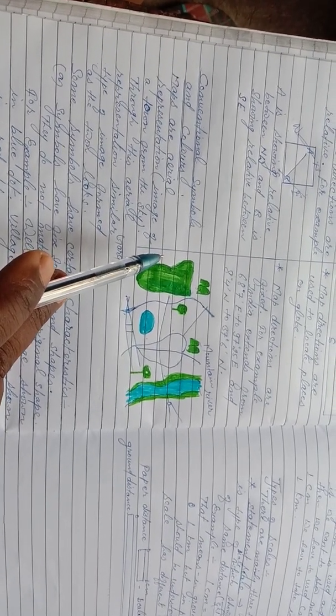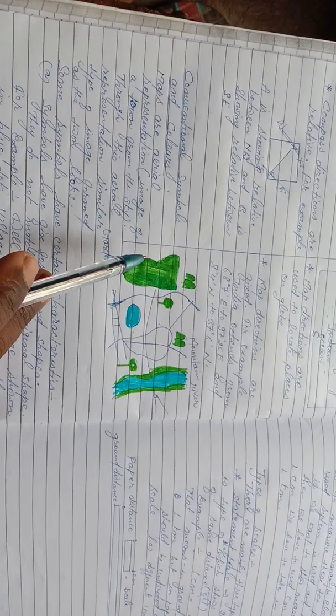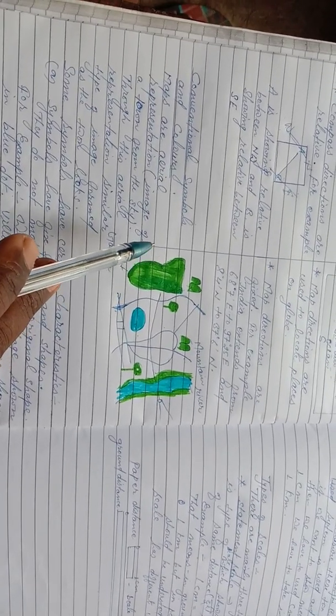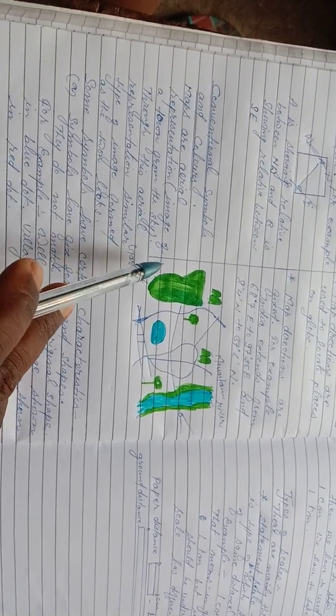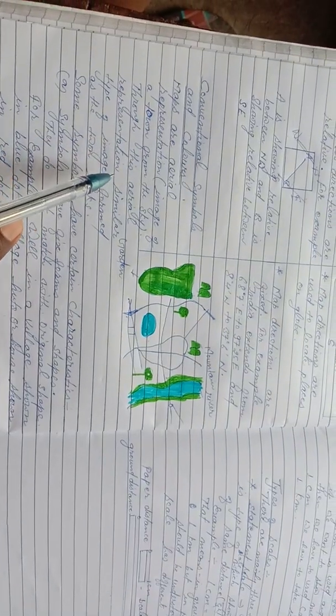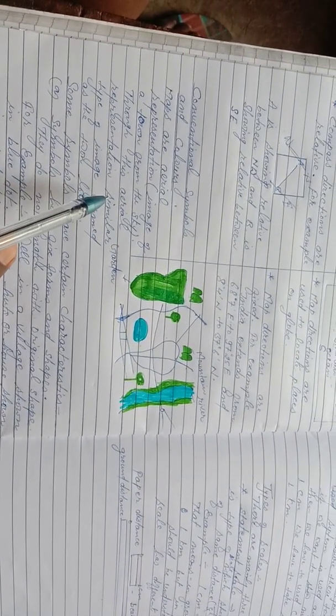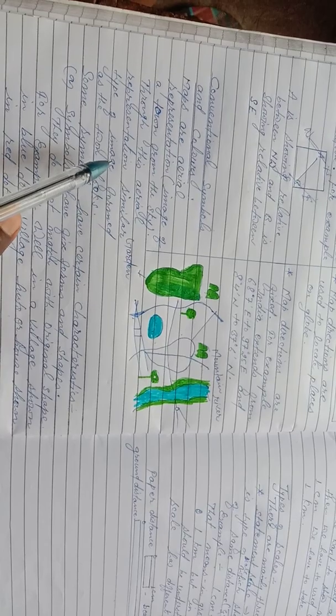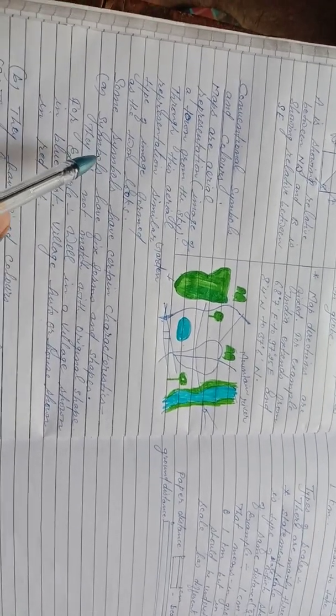The picture which is taken from the sky of any town or any river is called an aerial representation. Through these aerial representations, a similar type of image is formed as the town looks.